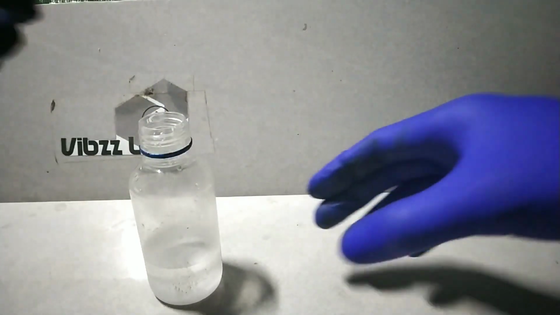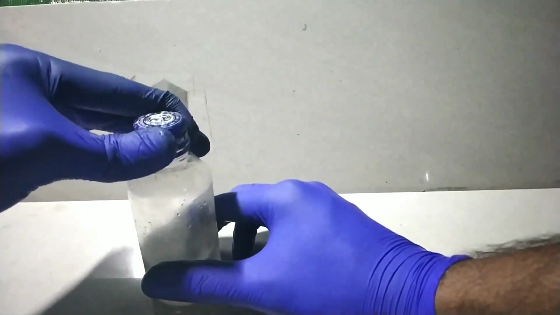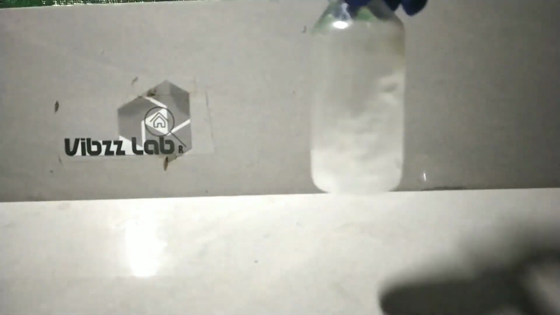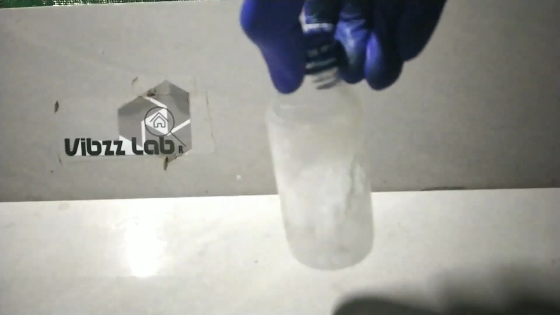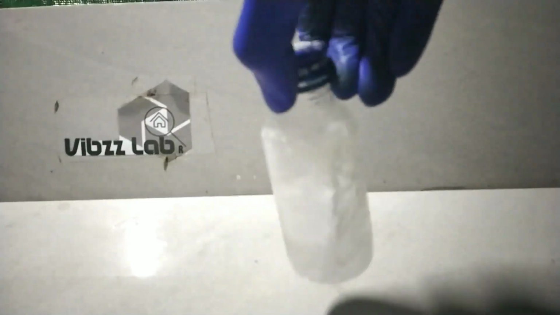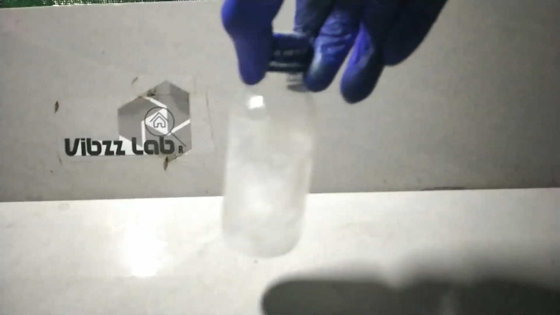After transferring the benzophenone, with the help of a funnel, we pour in the isopropyl alcohol. After that, we add 1 ml glacial acetic acid with the help of a dropper. It was added to prevent any basic cleavage of the desired product. Now we close the cap tightly and vigorously shake the bottle and let all the reactants mix together and also dissolve the benzophenone in alcohol.